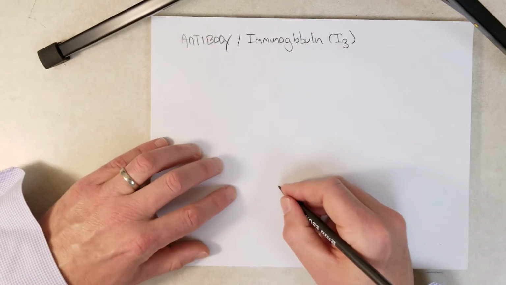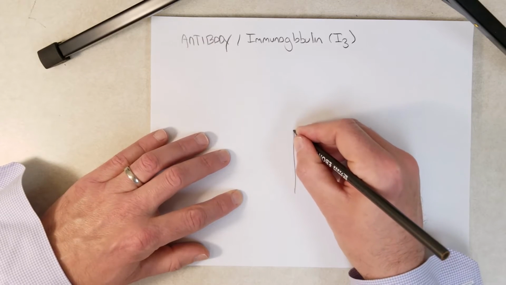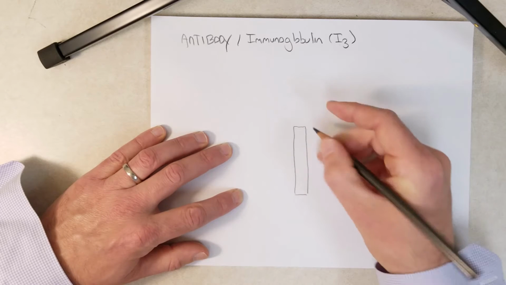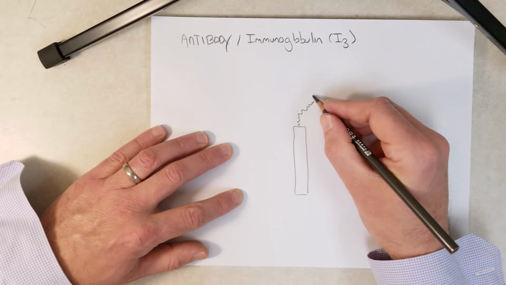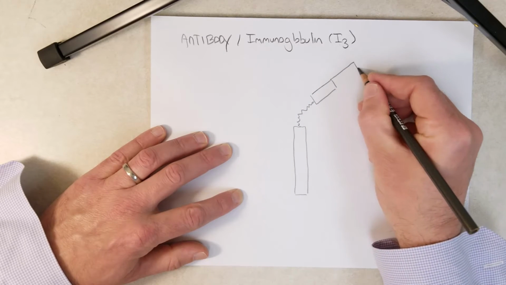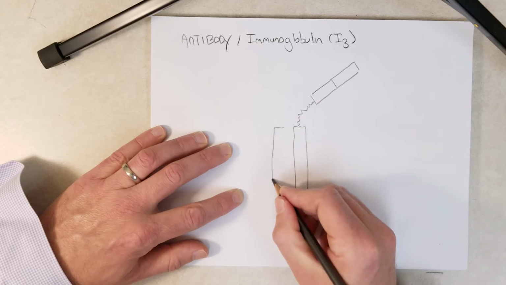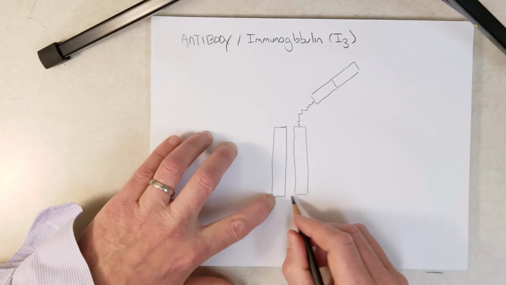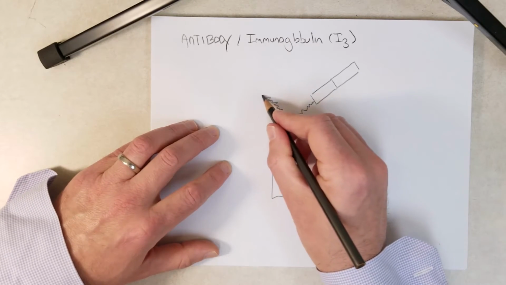And I'm going to put a little bit more detail in this diagram here. So I'm going to put 2 heavy chains here. So there's 1 heavy chain, and see that squiggly line? Now these are identical. I drew this one longer, I didn't mean to. These should be identical proteins right here.